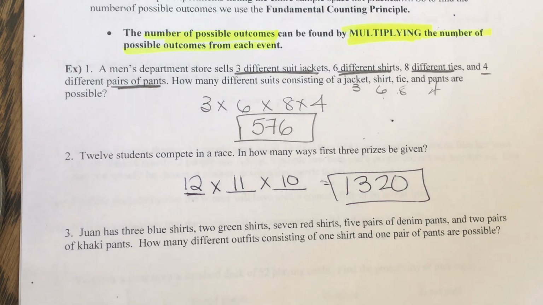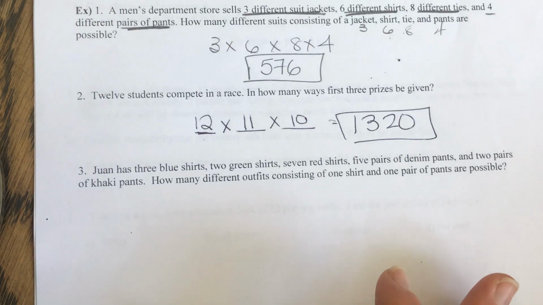All right, so let's take a look at our next question. I'm just trying to see something. I guess I didn't do that problem. All right, next.